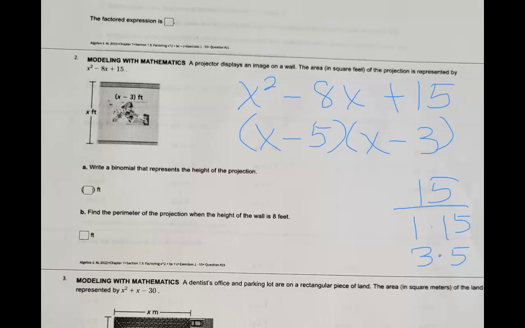So a binomial that represents the height, I guess they're showing us here, x minus 3 feet is the width. This is very strange. This whole picture doesn't really match the x squared minus 8x plus 15. But I guess since it's showing the width is x minus 3, then maybe the height is going to be x minus 5.